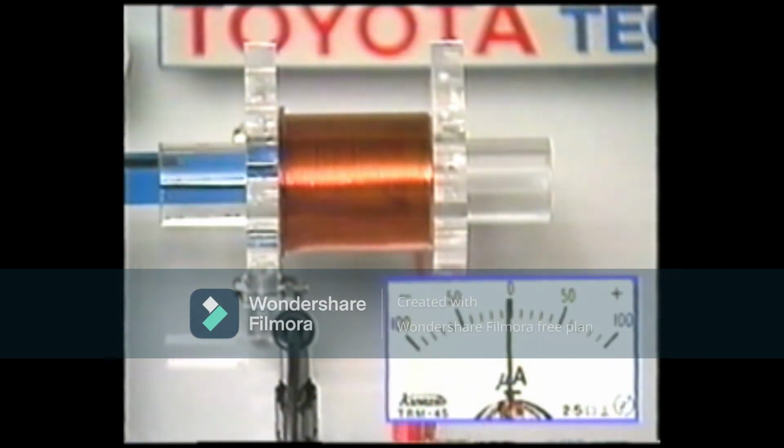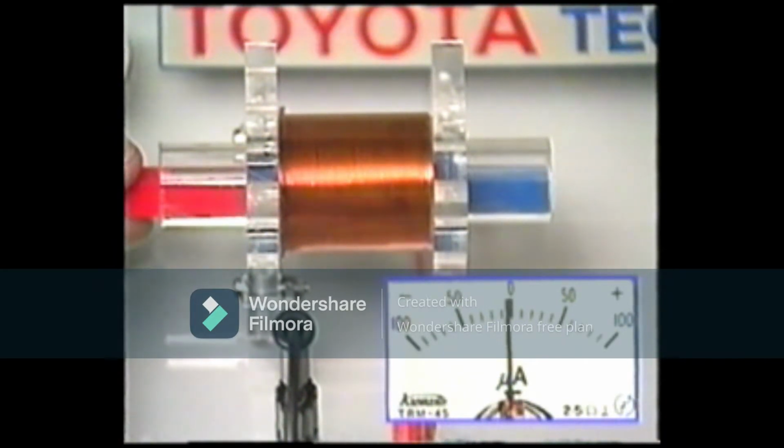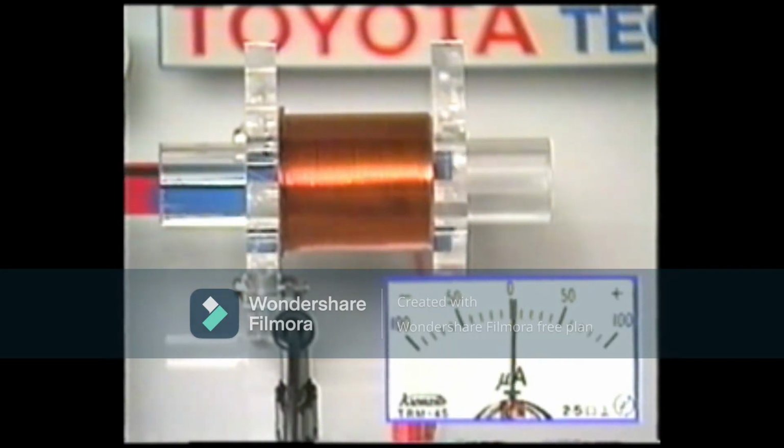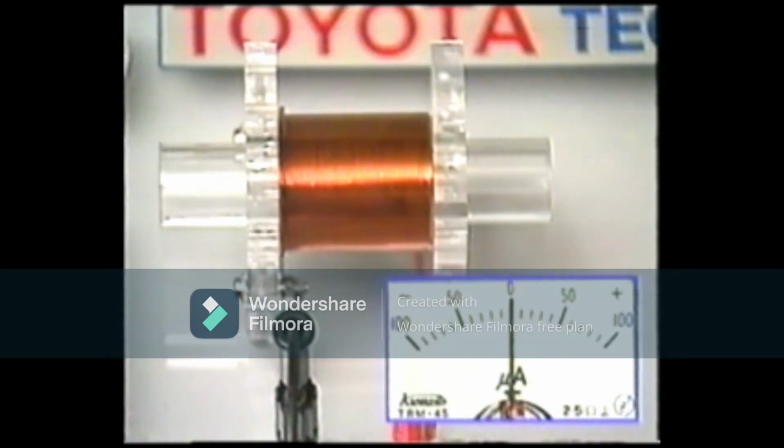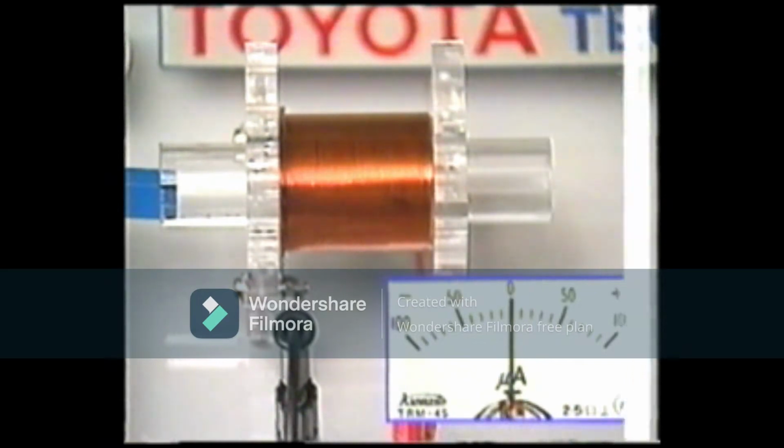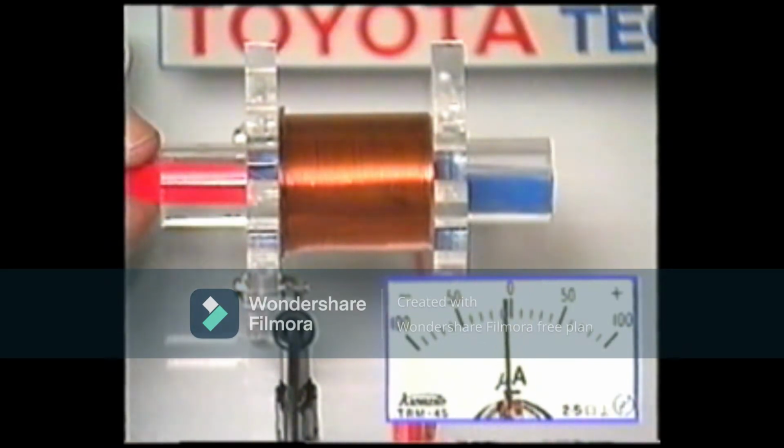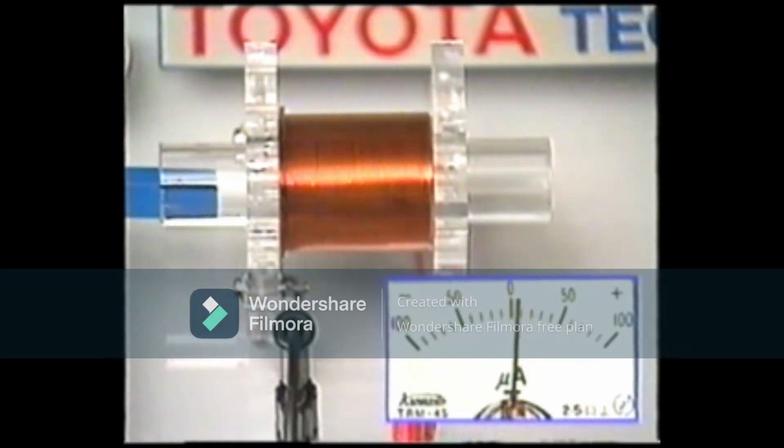When the magnet is inserted into the coil, the needle of the microammeter connected to the coil moves. When it leaves the coil, the needle moves again. This shows that the coil generates an electric current, and when the magnet is moved faster, the current is stronger.